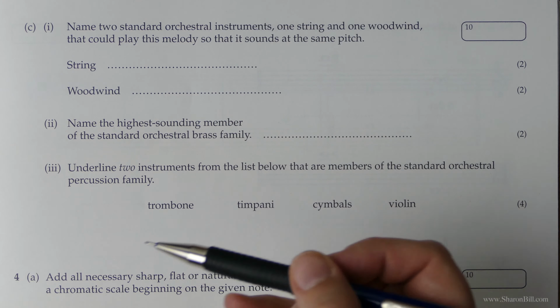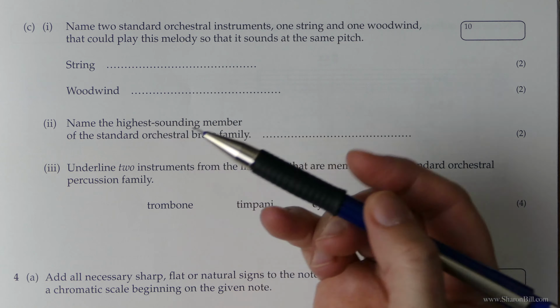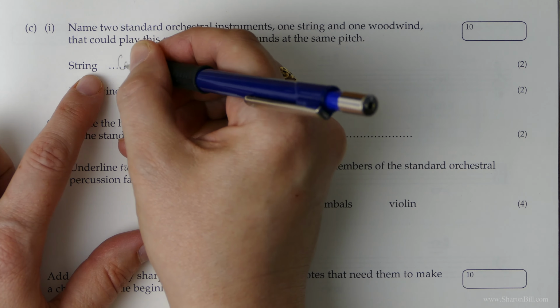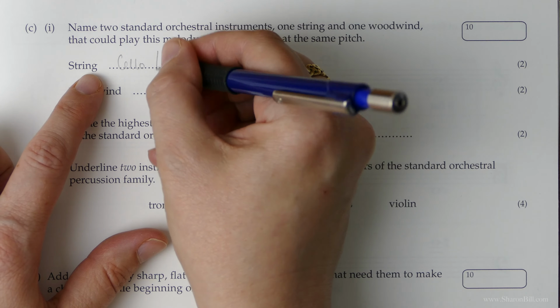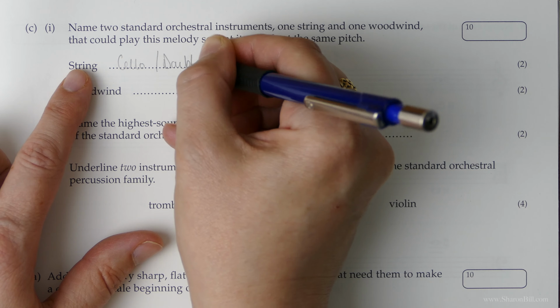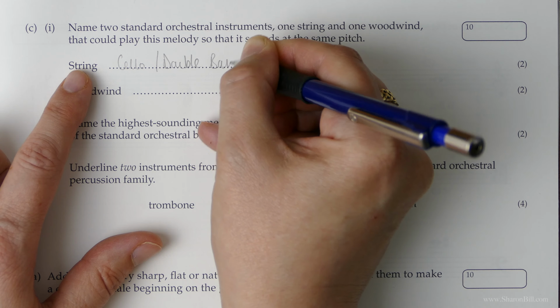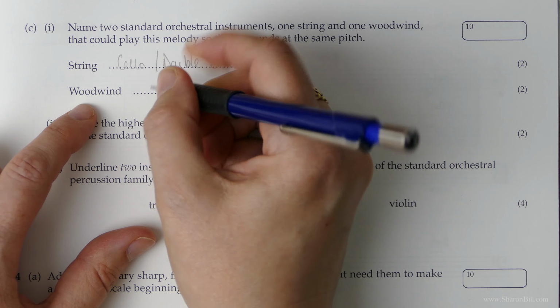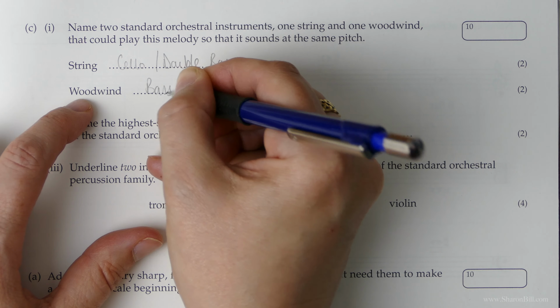And same also with the woodwind question. So for the string instruments, the bass string instruments, you could say cello. You could also say double bass. They are the lower string instruments. And then woodwind, the low woodwind in the bass clef is the bassoon.